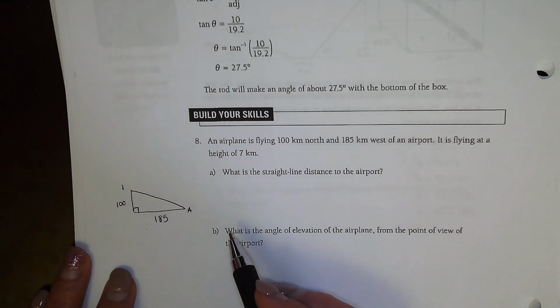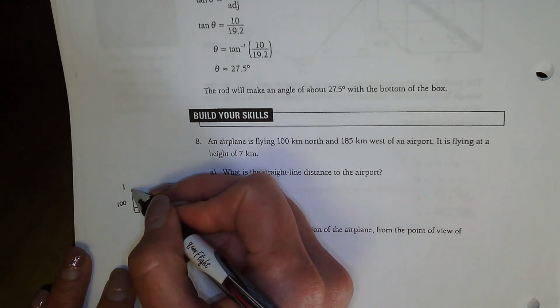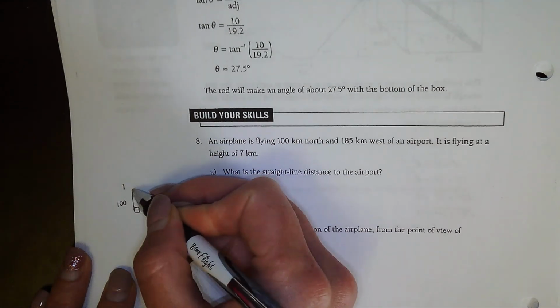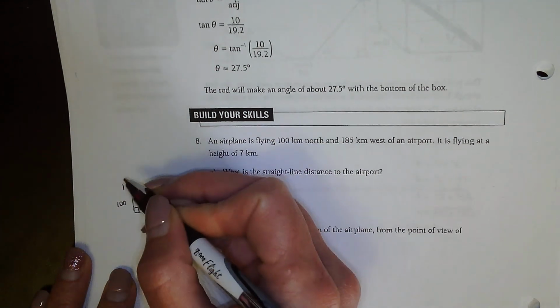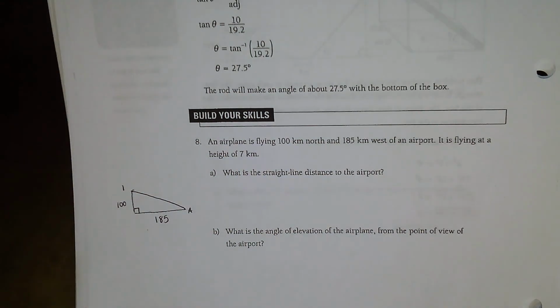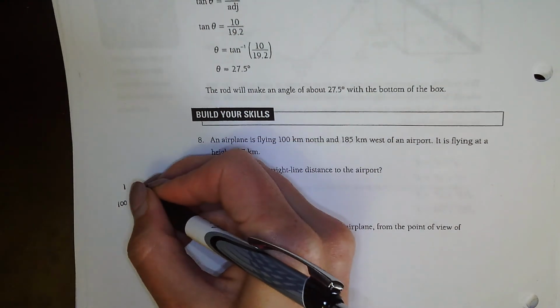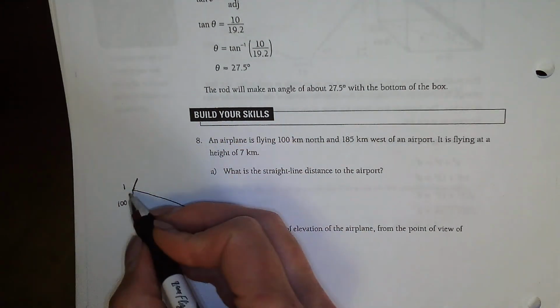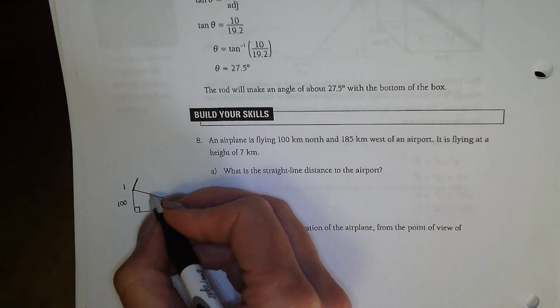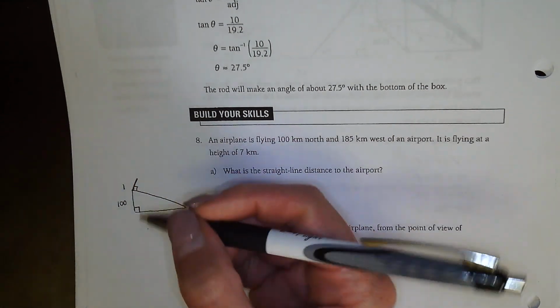Now, in addition to that, this plane is going to be in the air, straight up, 7 kilometers. So what I can do there is draw another right triangle using the hypotenuse of my original triangle as a leg of my second triangle.